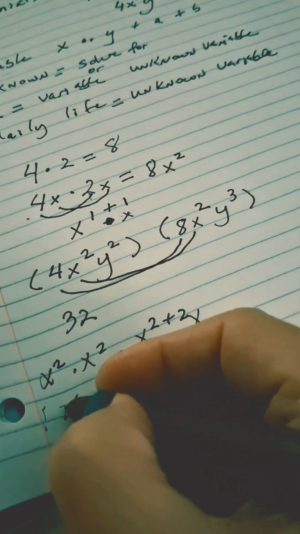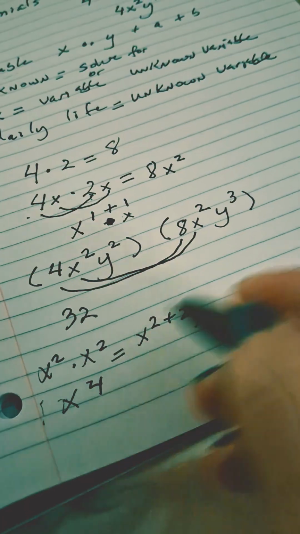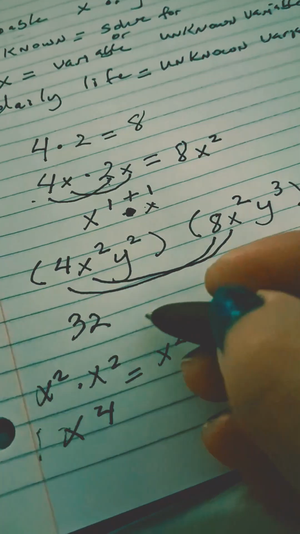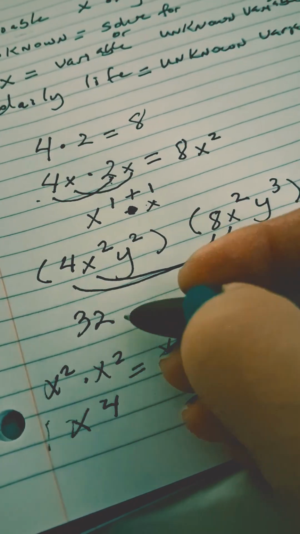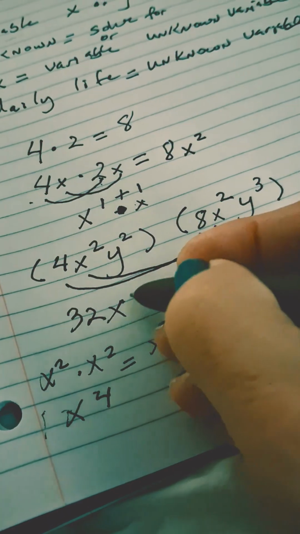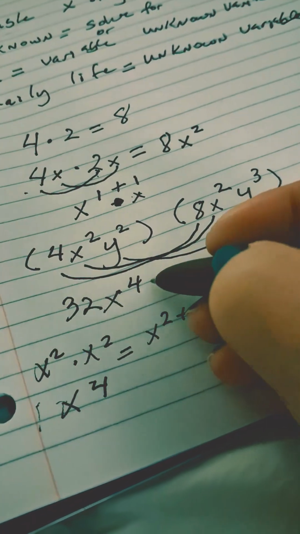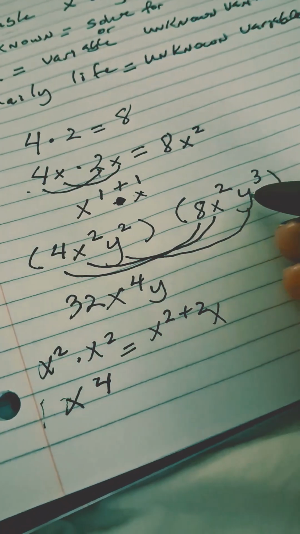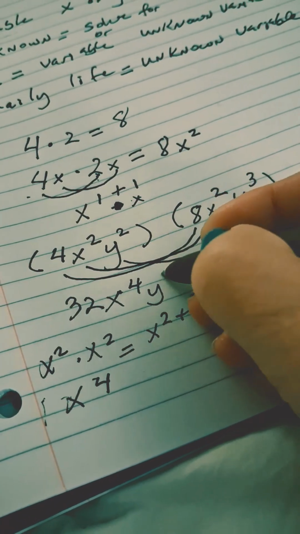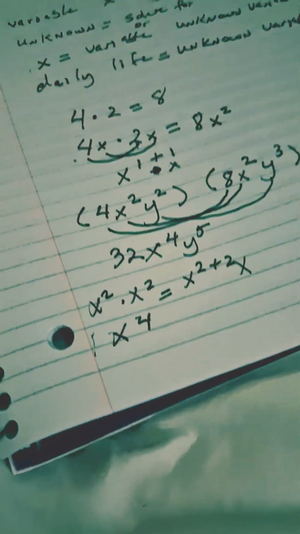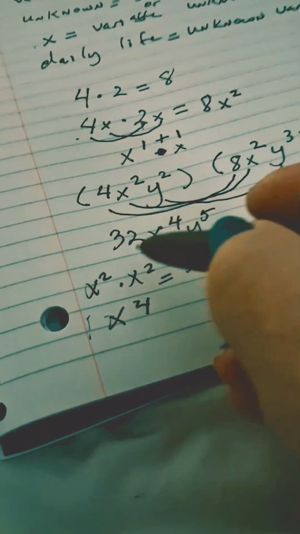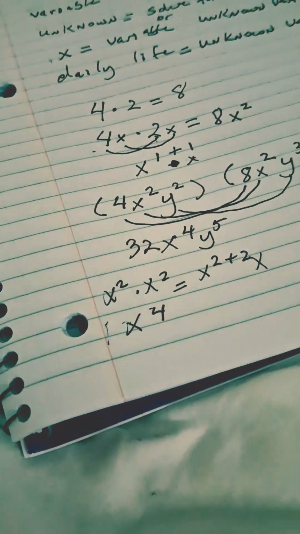You're going to come out with x to the fourth. So 32x to the fourth. Then we're going to do the y's the same way. 3 plus 2 is 5. And there you go. That's what you have. Your answer then was 32x to the fourth, y to the fifth.